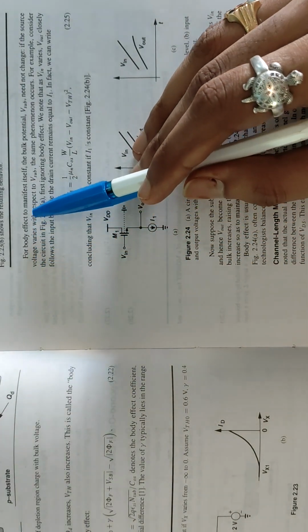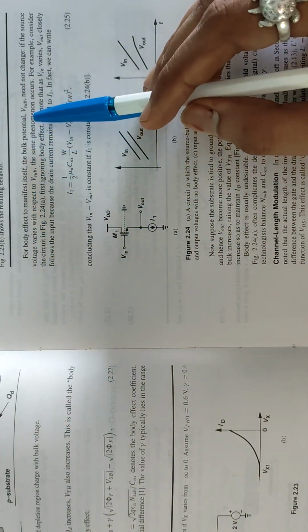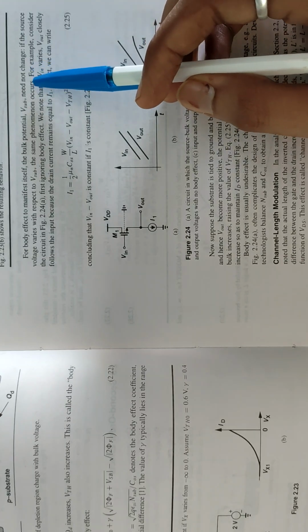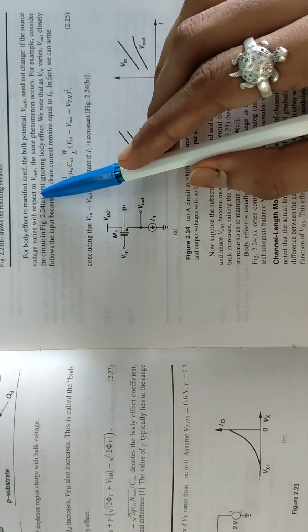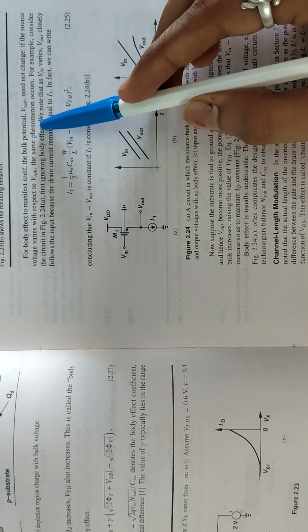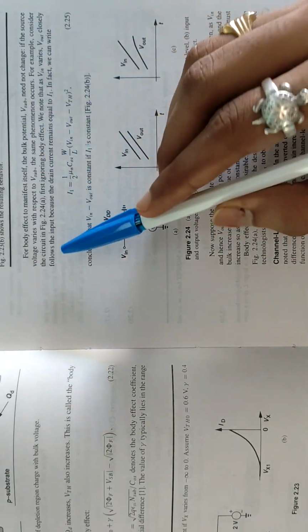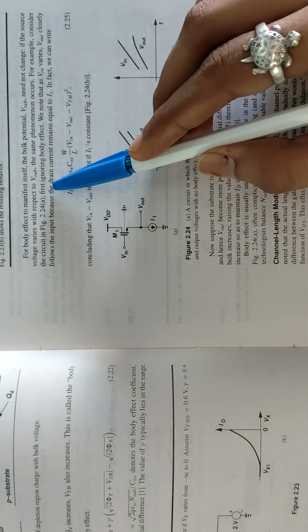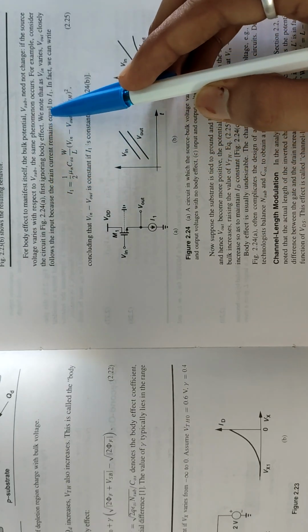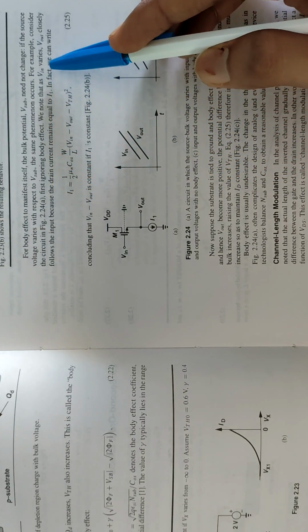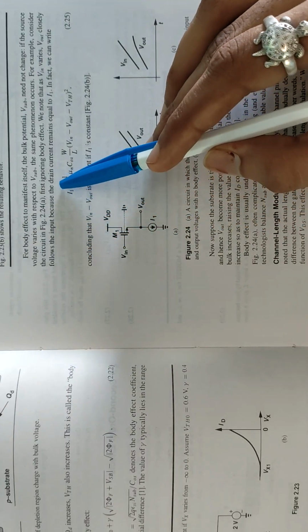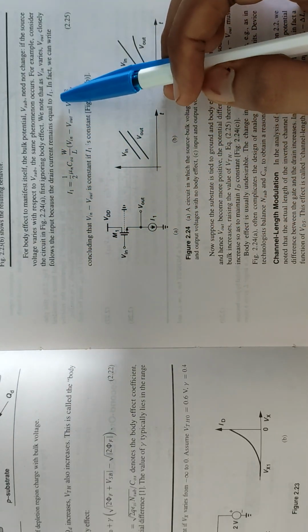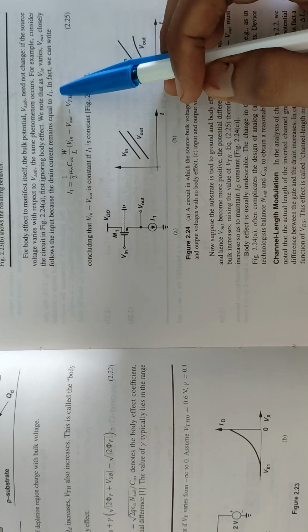For body effect to manifest itself, the bulk potential V sub need not change. If the source voltage varies with respect to V sub, the same phenomenon occurs. For example, consider the circuit in figure A. First, ignoring body effect, we note that as Vin varies, Vout closely follows the input, because the drain current remains equal to I1.